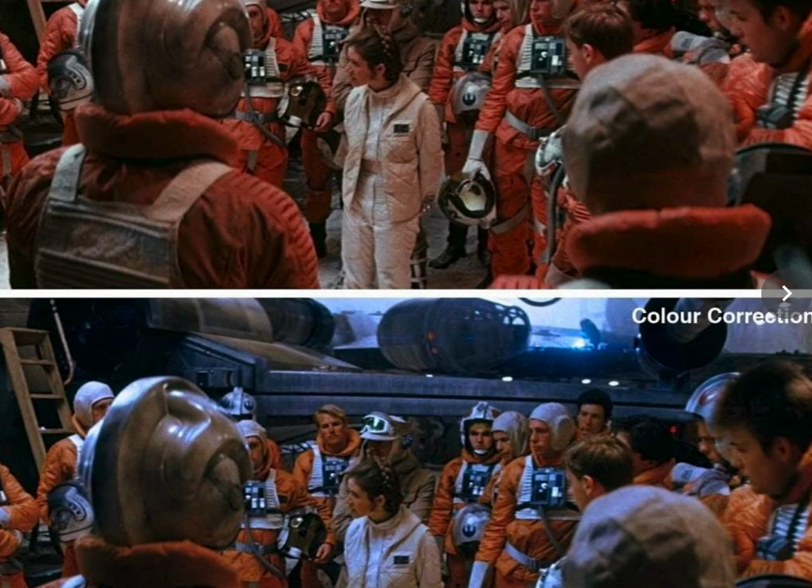This is from Star Wars. You can see this is the original shot before they did any adjustment, and we can see that her outfit's kind of beige. All of their uniforms are quite gray, and what they've done here is they've changed the image to be more orange and more blue.